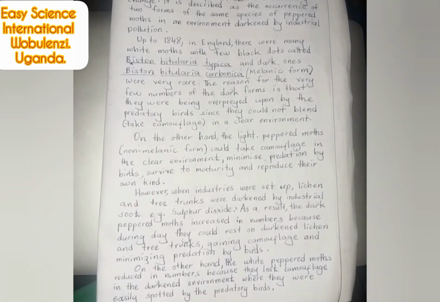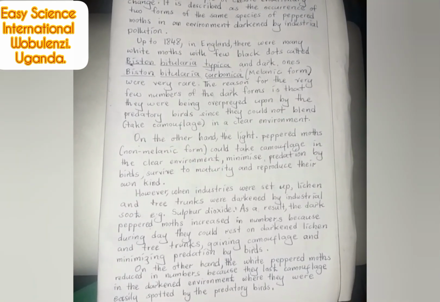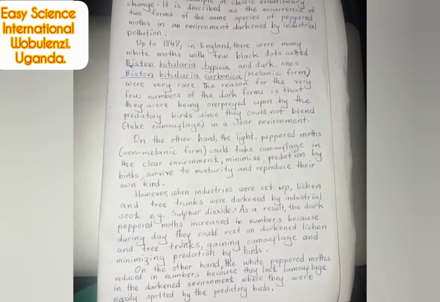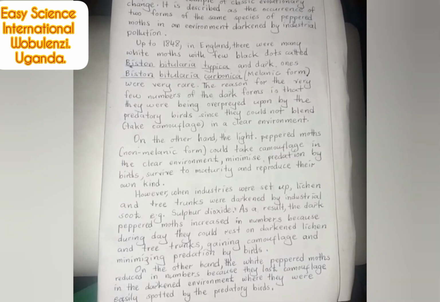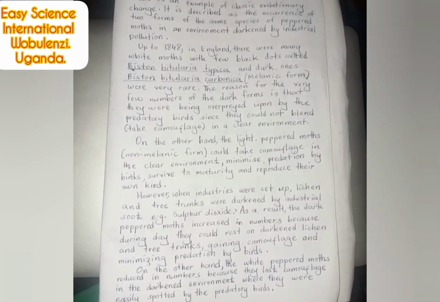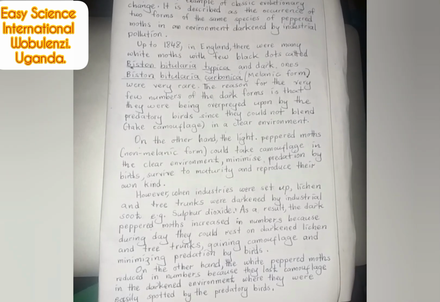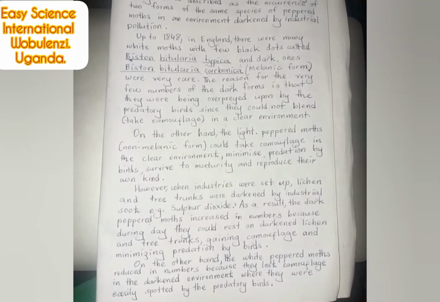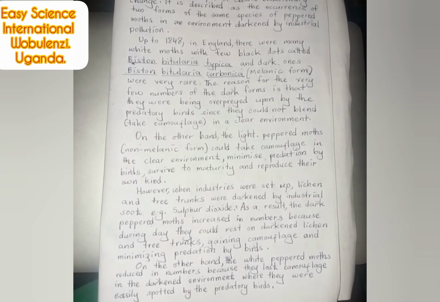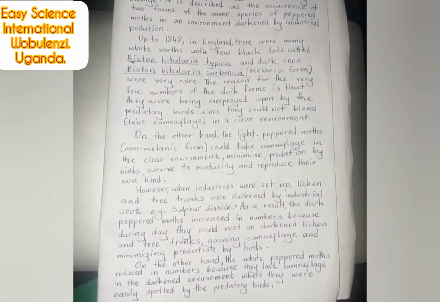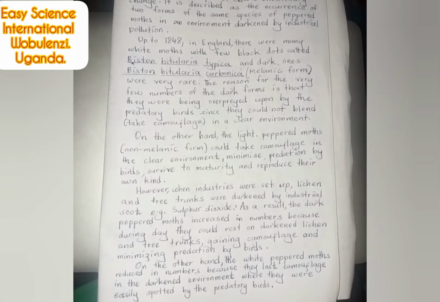However, when industries were set up, lichen and tree trunks were darkened by industrial soot, for example, sulfur dioxide. As a result, the dark peppered moths increased in numbers because during the day they could rest on darkened lichen and tree trunks, gaining camouflage and minimizing predation by birds. On the other hand, the white peppered moths reduced in numbers because they lost camouflage in the darkened environment, where they were easily spotted by the predatory birds.